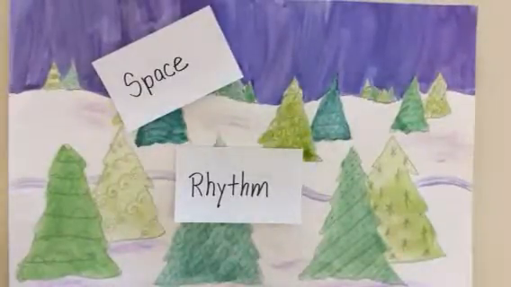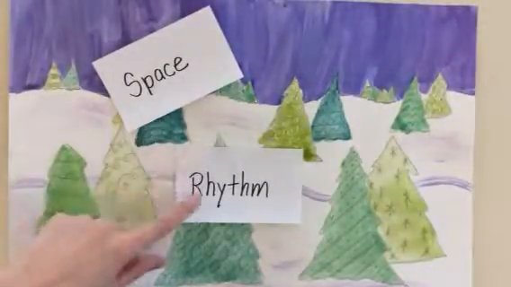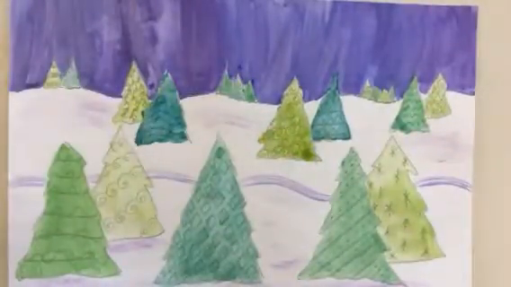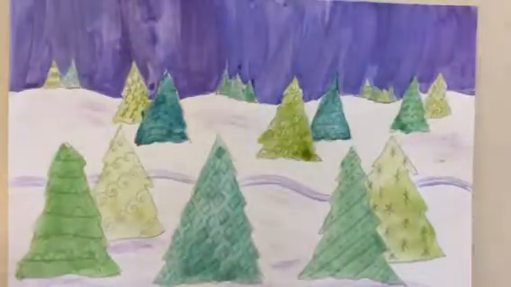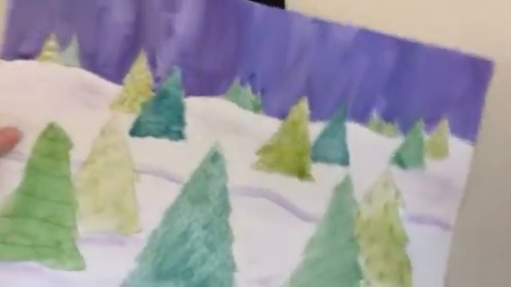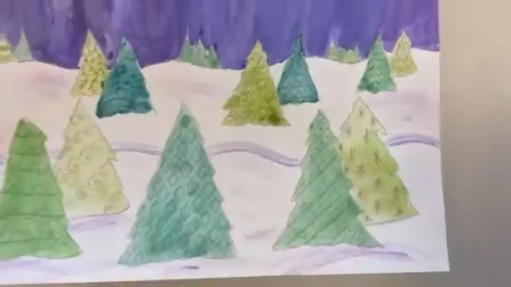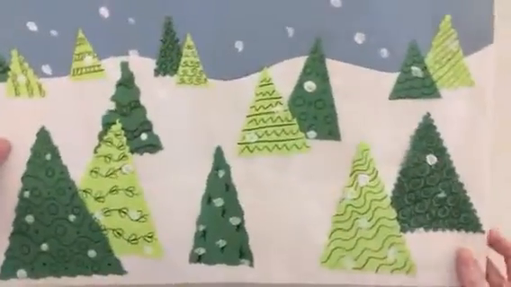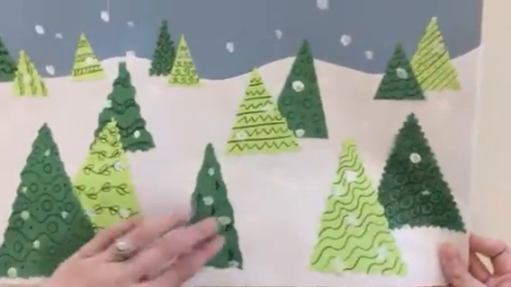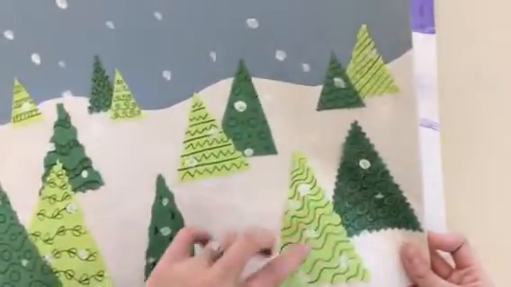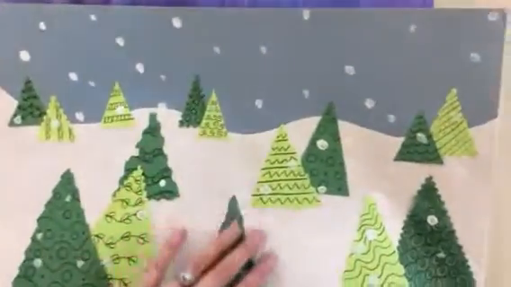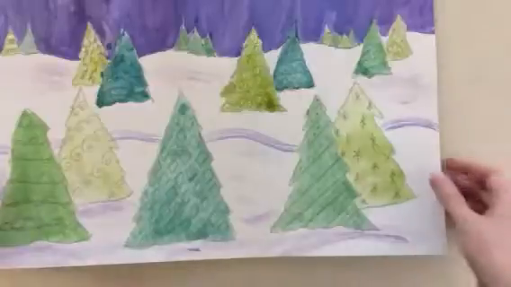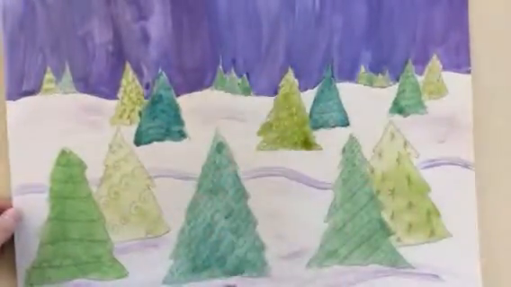In this unit, we're going to be learning about the element of space and the principle of rhythm. For this unit, you're going to get to choose whether you'd like to make a snowy landscape in either the painting center or in the collage center, but this is going to be kind of mixed media with colored pencil, drawn patterns, collage, and then also painted falling snowflakes. And this one would be all paint.